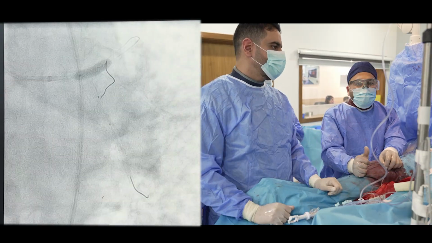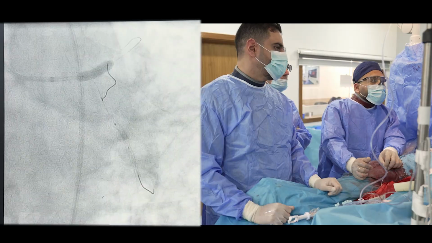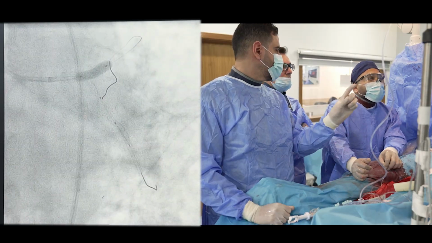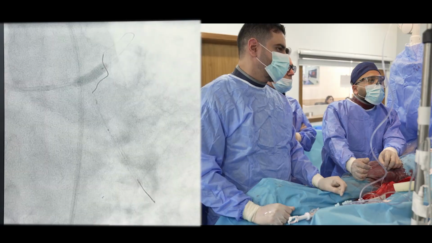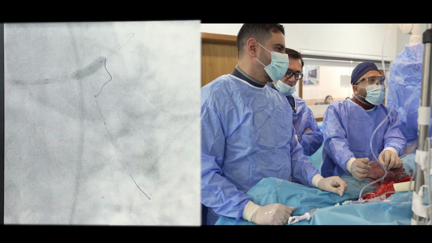Just leave the ostium bare area? You want to cover it all? All circ? The last balloon was 15, huh?